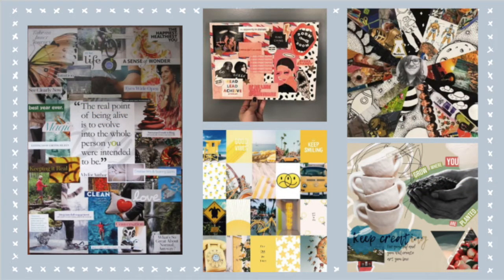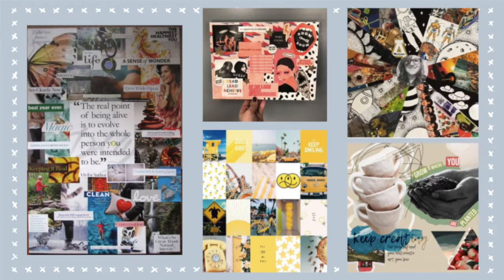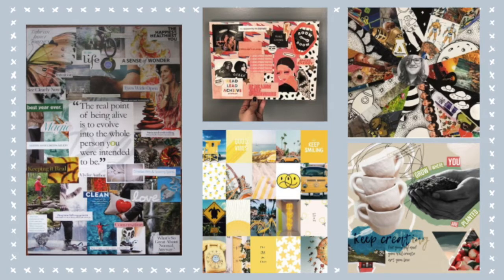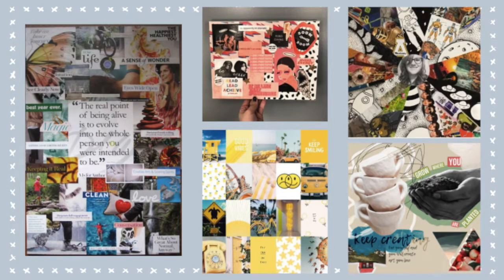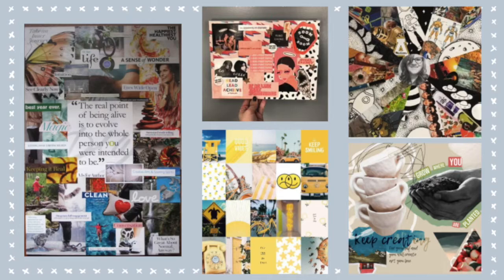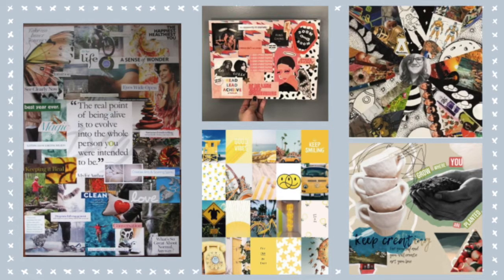Here are some examples of personal mantra vision boards for you to get an idea of what you can make. This project is all for you to start out the school year inspired, to start building on your creativity. It could really be anything that you want.